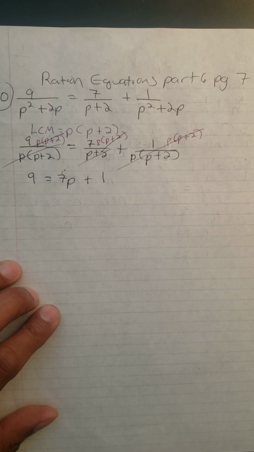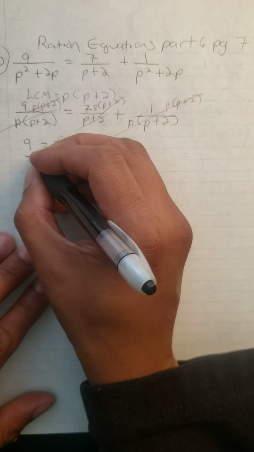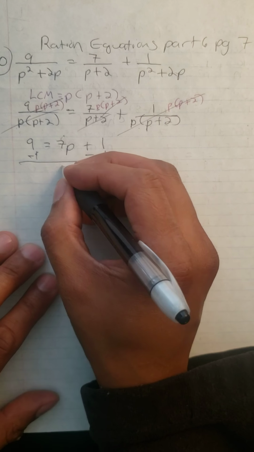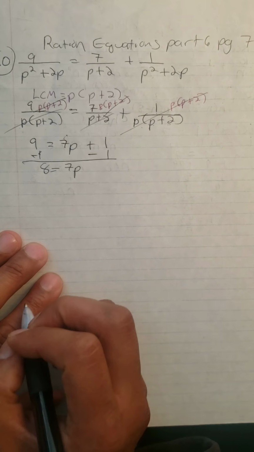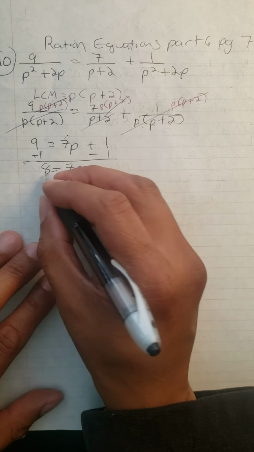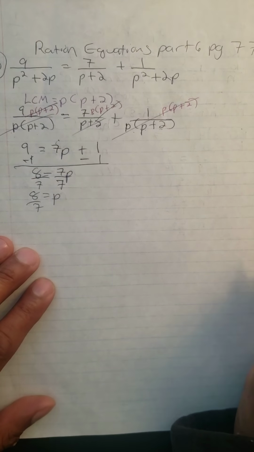At this point, it's a really easy equation. We can solve it by doing additive inverse. That gives you 7P is equal to 8. Just divide both sides by 7, and then P would equal 8/7.